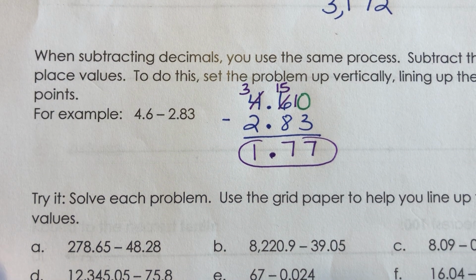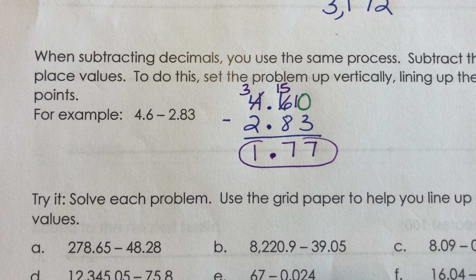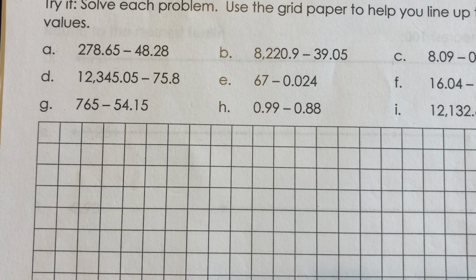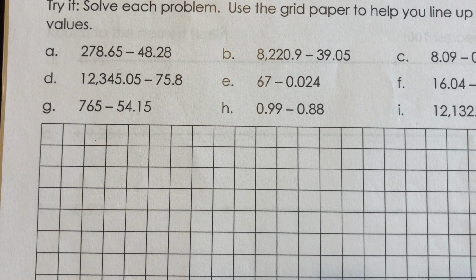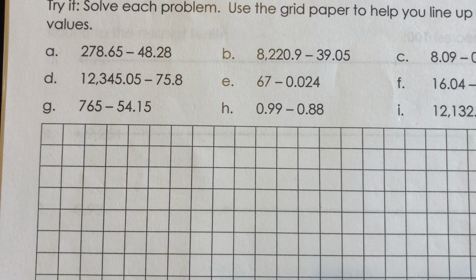Again, I do think it's easier to solve these on grid paper so that we're not confusing the places, because if you had this shifted over, we'd end up getting it wrong because you have to make sure you're subtracting the tenths from the tenths and the ones from the ones and so on and so forth. So you can be using the grid paper on here to solve them out, and when we do our whiteboards, you'll want to use that grid paper that I gave you in class to use. So let's do this. Put a letter A in here.